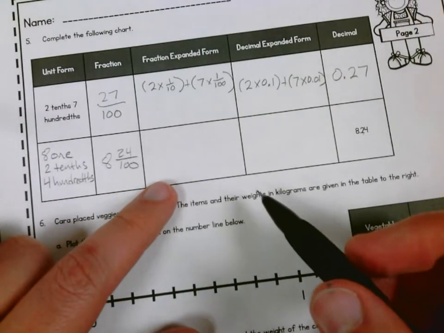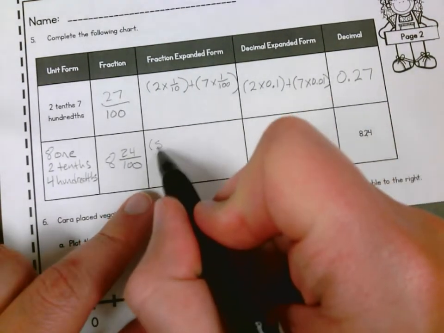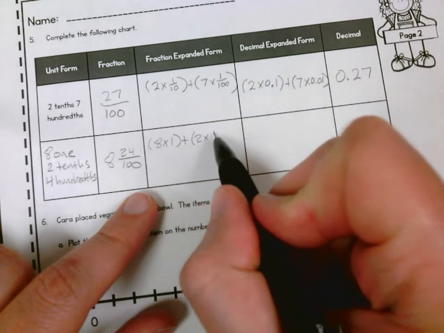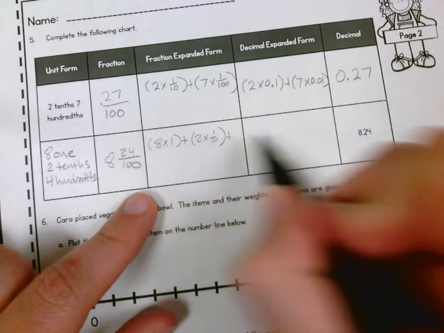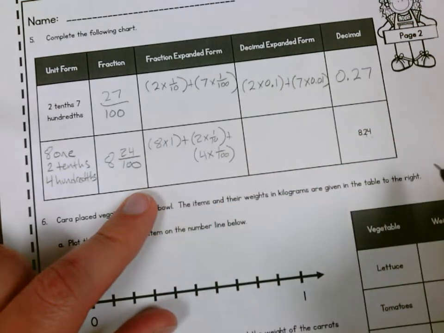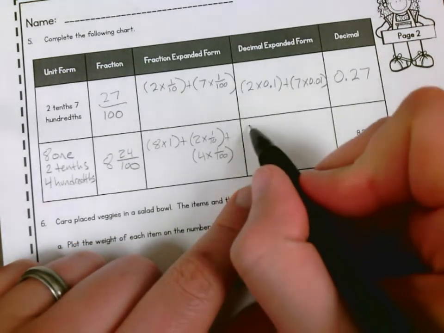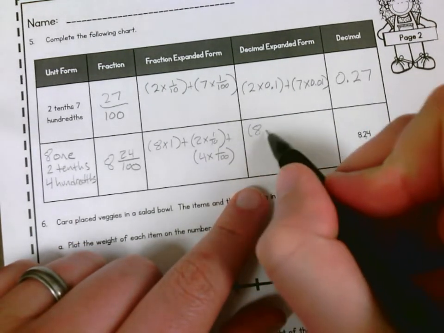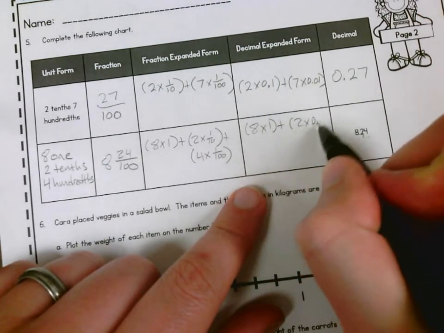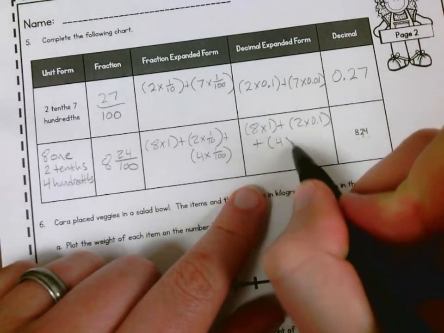And then the expanded form, that's where we take each digit and express its value. So 8 ones is 8 groups of 1, plus 2 tenths is 2 groups of 1/10, plus 4 hundredths is 4 groups of 1/100. And then decimal, just like before, the exact same, just with decimals instead of fractions. So we have 8 copies of 1, 2 copies of 0.1, and 4 copies of 0.01.